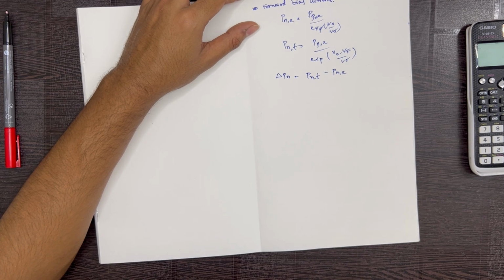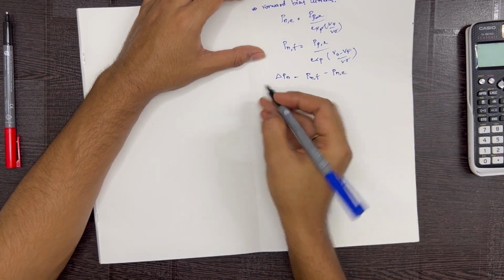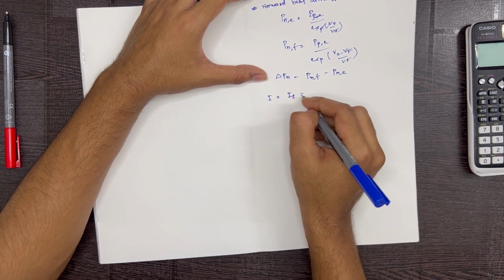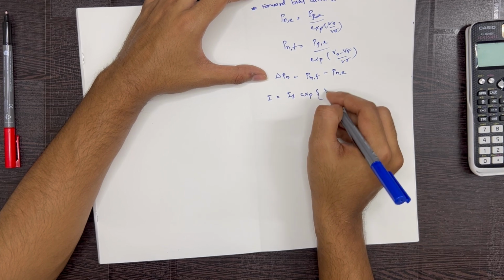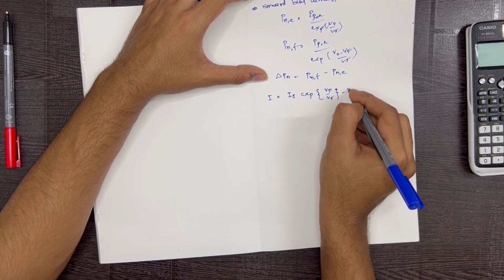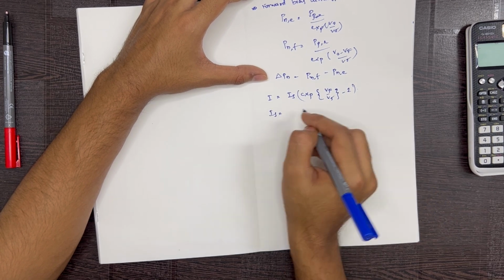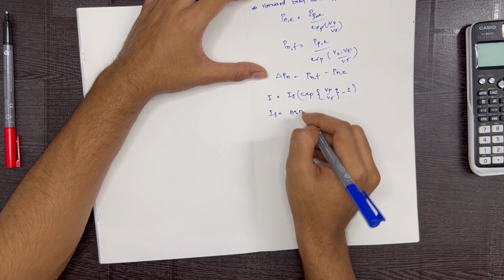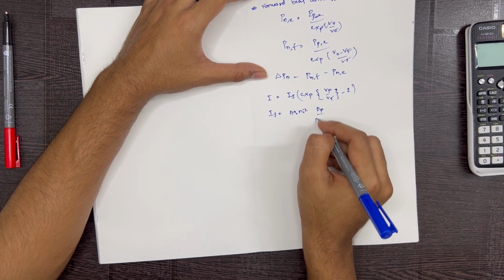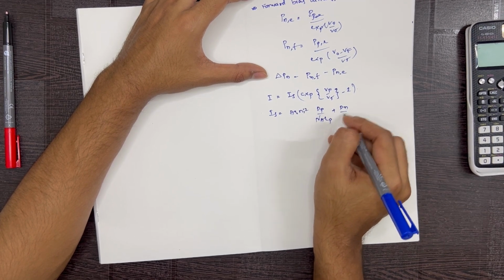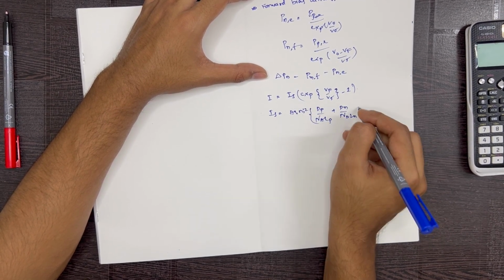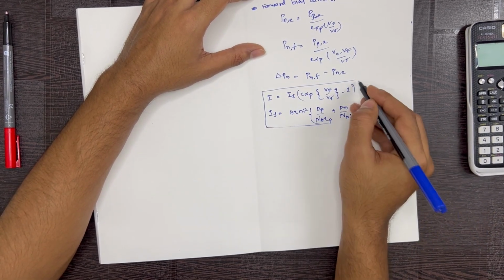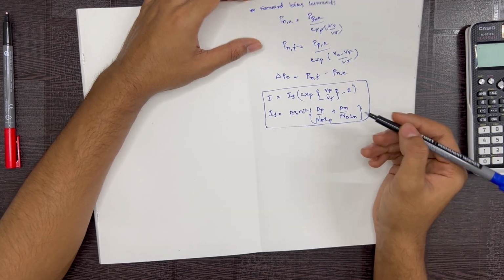Let's not see the derivation completely. I'm just giving you an idea. The current will be Is into exponential of vf by vt minus 1, where Is is the reverse saturation current, whose equation is aq ni square into dp by na lp plus dn by nd ln, where d is the diffusion constant of the charge carrier and l is the diffusion length. These two are very important equations we will be using in the upcoming videos.